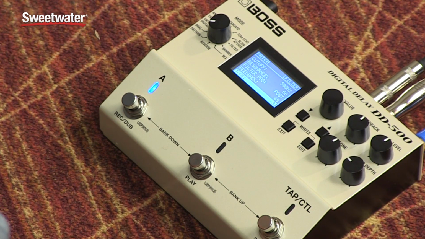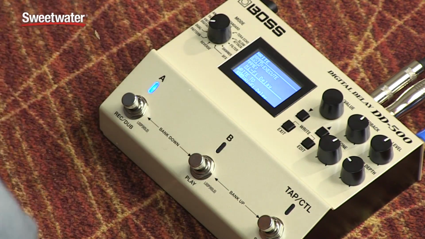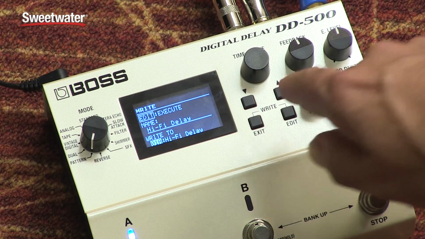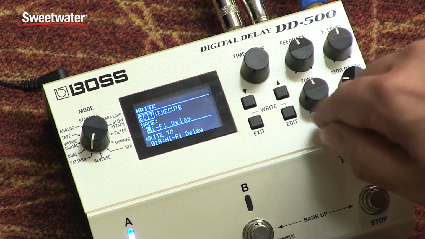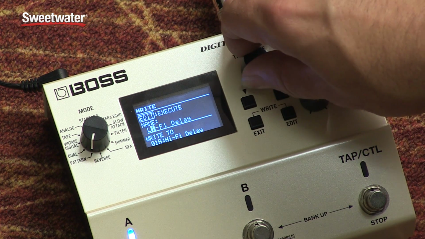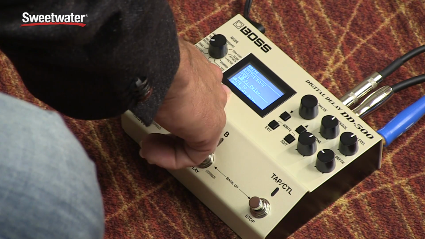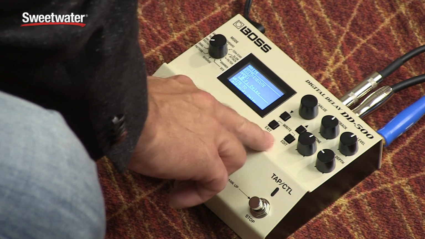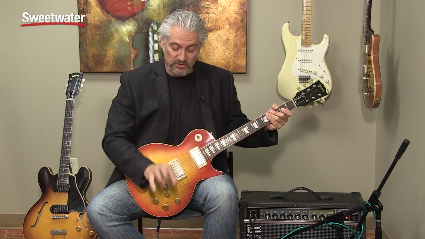Now once we're happy with our preset, to save it, we simply hit the exit and the edit buttons at the same time. At this point, we can name our preset as well as decide where we want to save it. Naming the preset is very simple. We'll scroll up here, and we can change this to lo-fi delay. And again, when we're ready, we can store that to 001. We'll hit right again. It's executing. Once we've done that, our delay is saved into preset number 1.